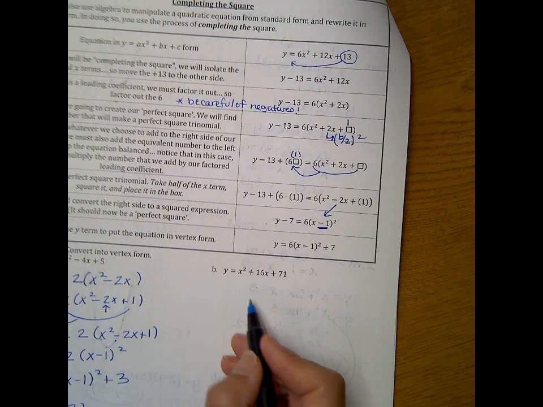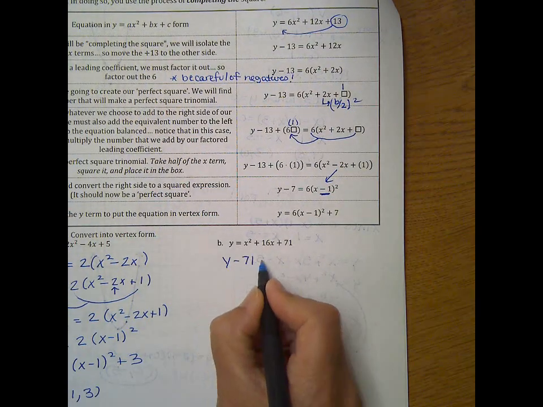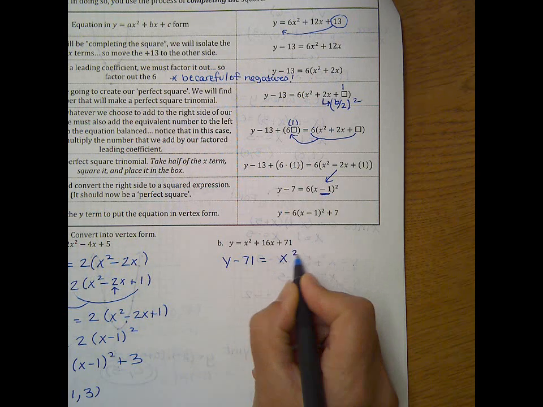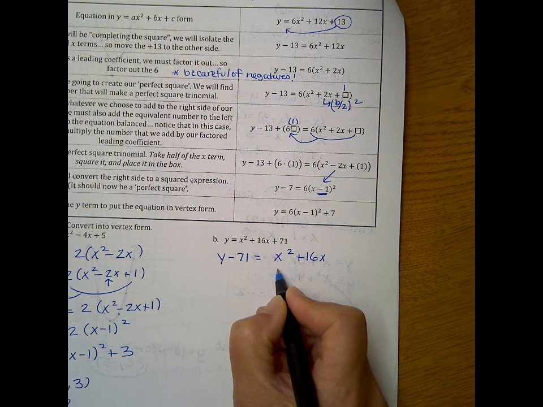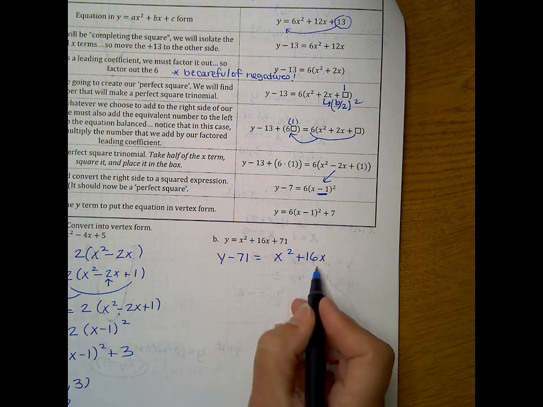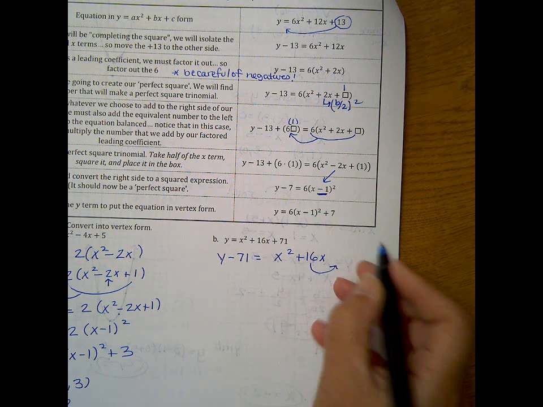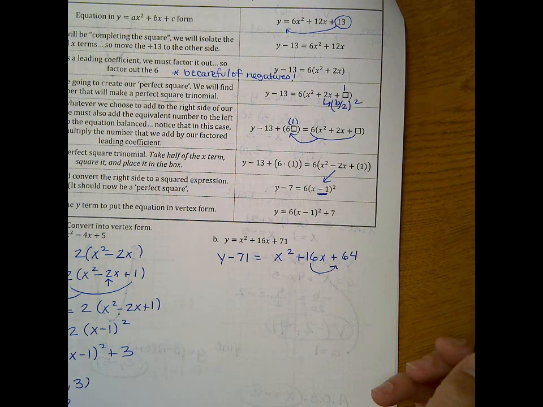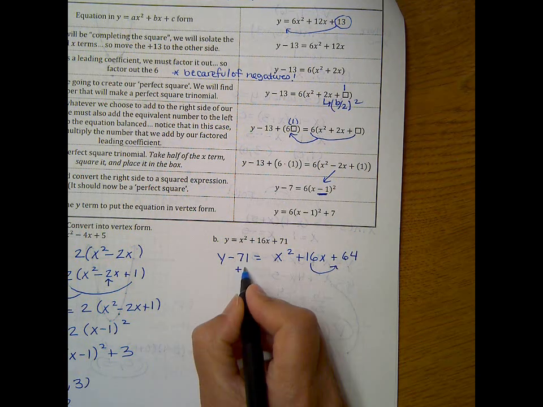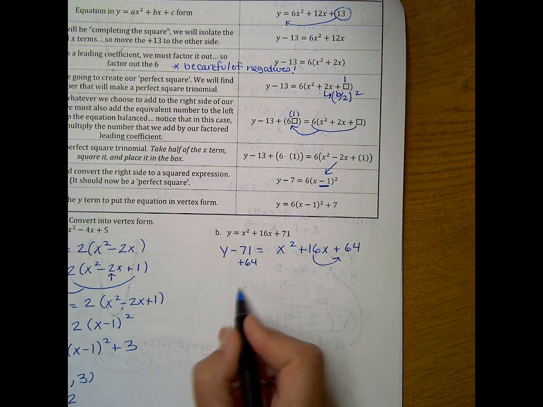Okay, so this one's actually a little bit easier. We're going to start by bringing that 71 over to the other side. There's no coefficient in front of x squared, just a 1, so we don't have to pull anything out, so that's nice. So we're going to take half of 16 and square it. Half of 16 is 8. Squared it is 64. And whatever we do to one side, we have to do to the other. I don't have to worry about the parentheses on this one. That's why it's a little easier.